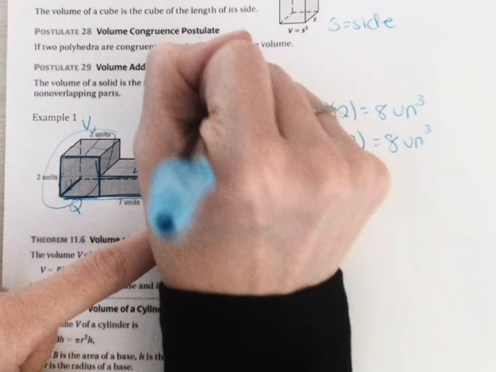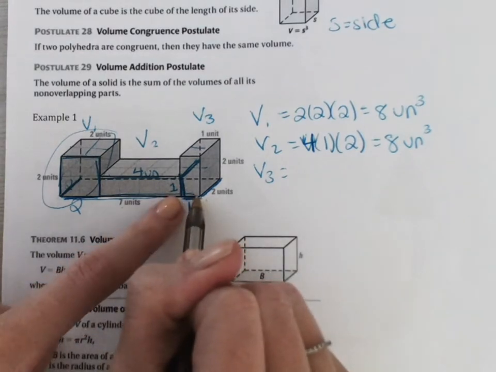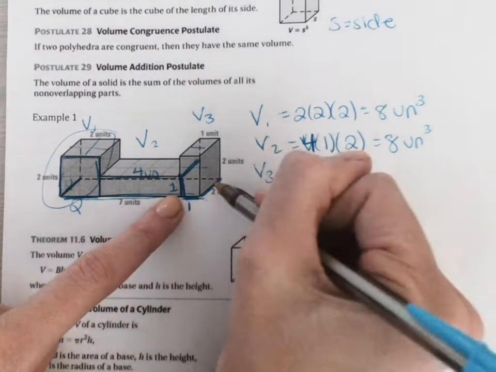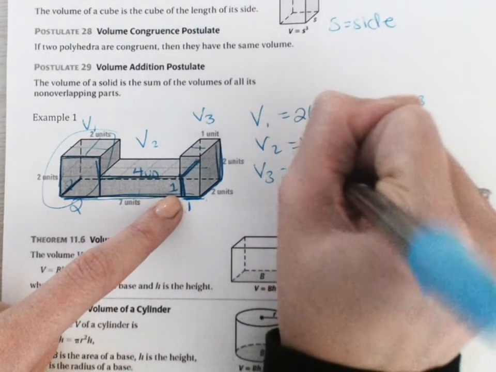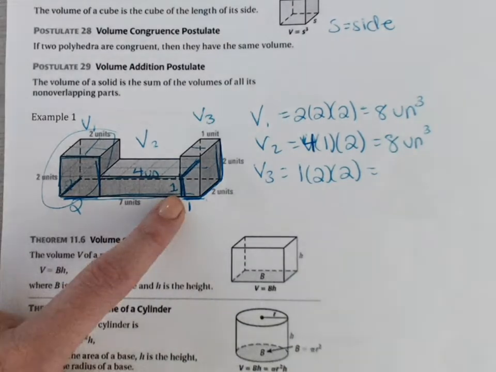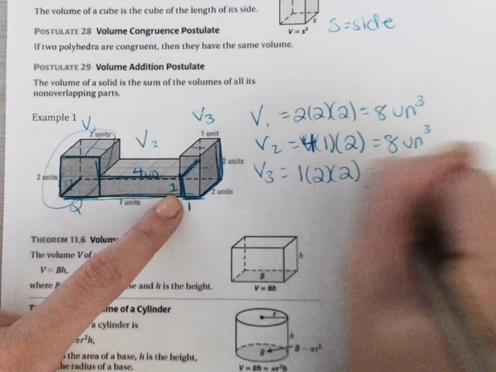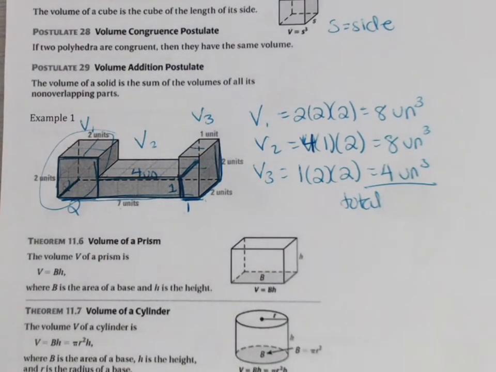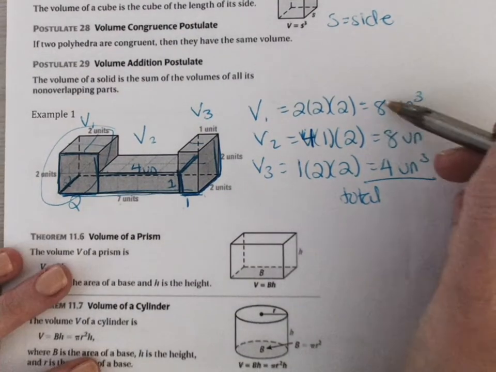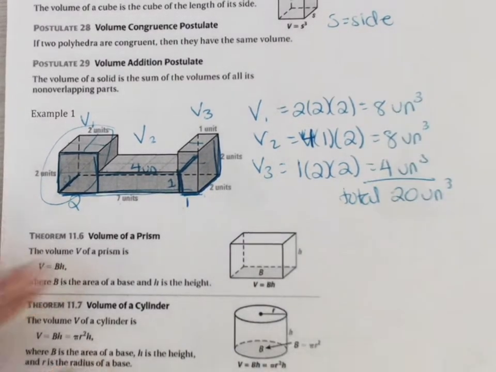And then over here I have volume 3, which is going to be 1 unit by 2 units, and then it's 2 units tall. So I have 1 times 2 times 2, which is 4. So that's the volume of each of the 3 sections. Now to find the total volume, we're just going to add them up. 8 plus 8 is 16, plus 4 is 20 units cubed.